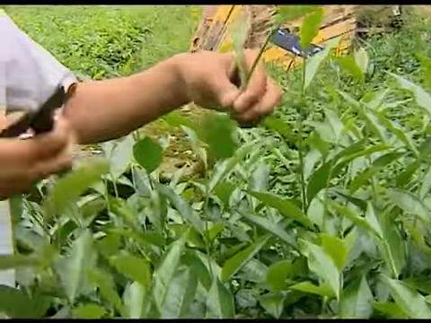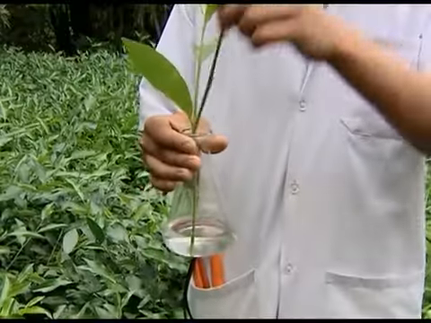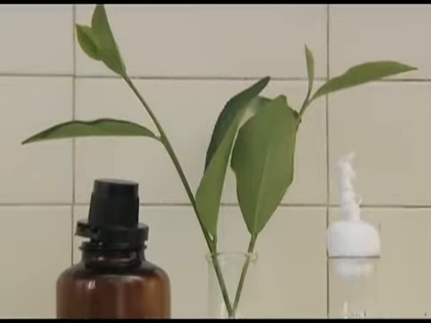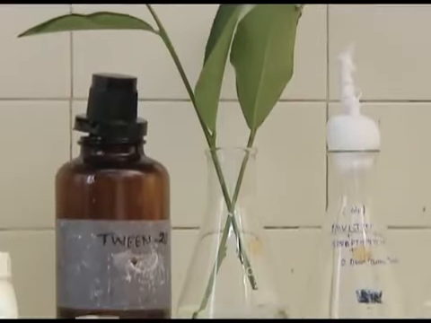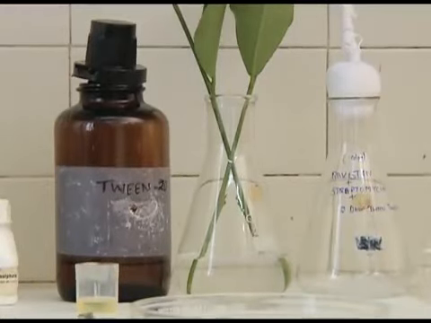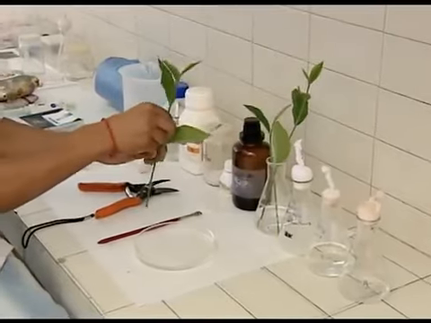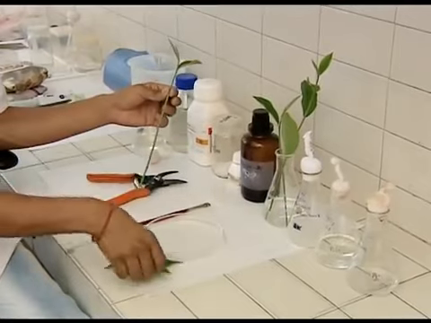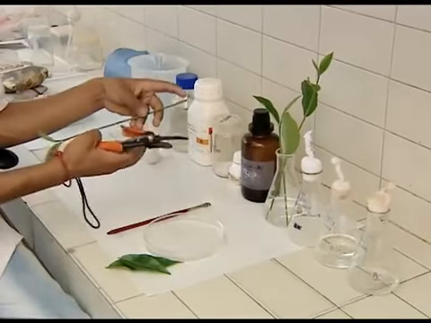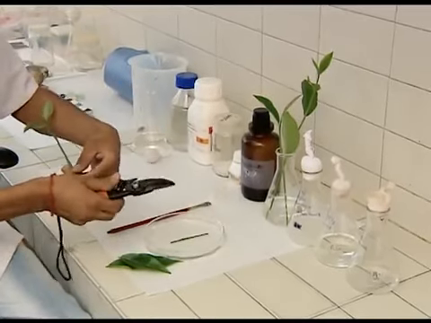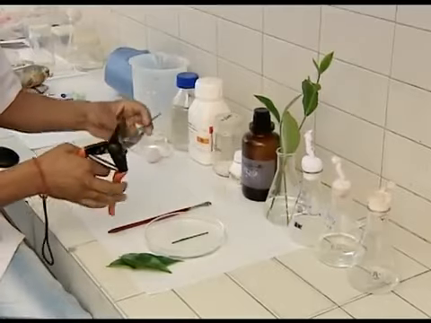Immediately after collection, the explants are placed in clean water to avoid the entrance of air bubbles, microbes, and contaminants from the cut or exposed parts, and to avoid browning due to phenolic oxidation. These explants are then brought into a laboratory for surface sterilization. For this, the explants are first cut into smaller size using a scalpel or a pair of scissors and then placed in a Petri plate containing clean water.